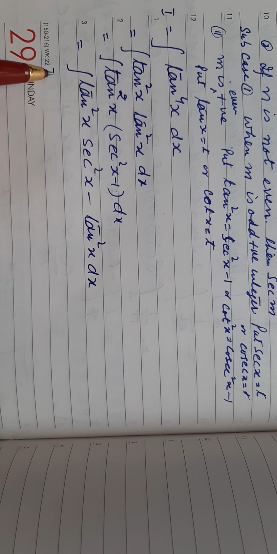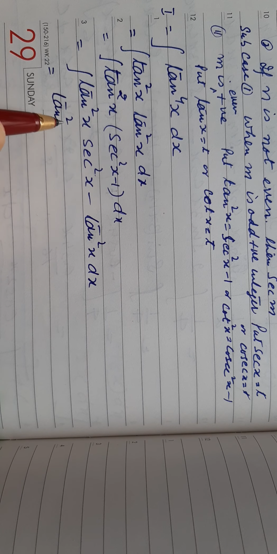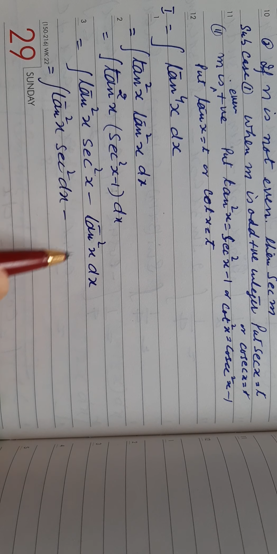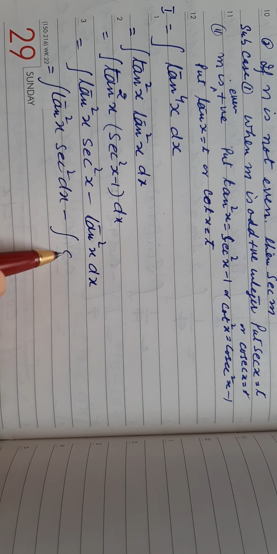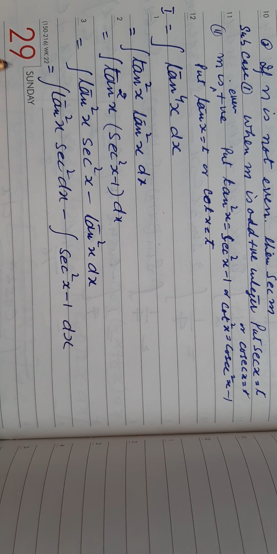Then tan square x, secant square x, separate them, minus, and the integration of tan square x is secant square x minus 1 into dx.